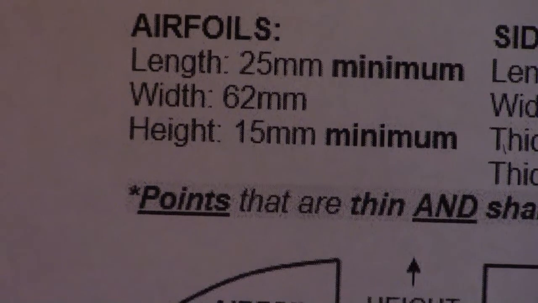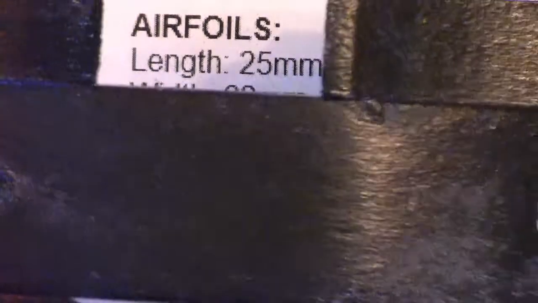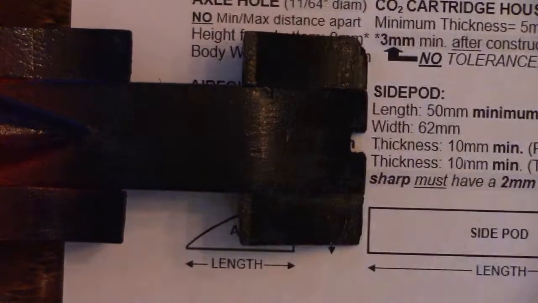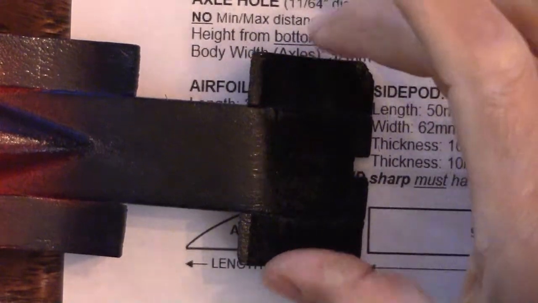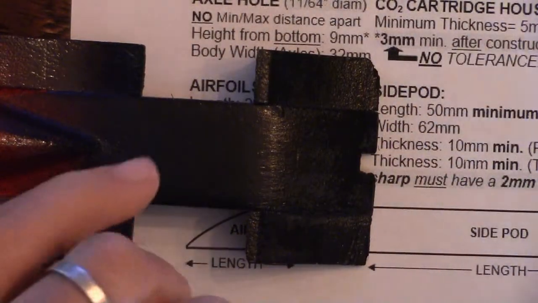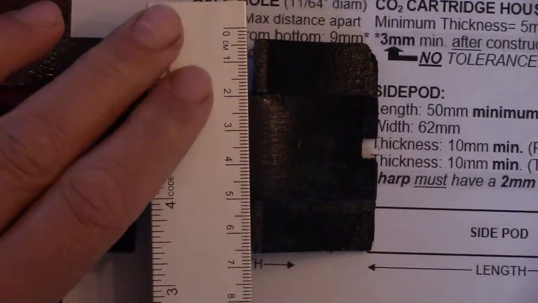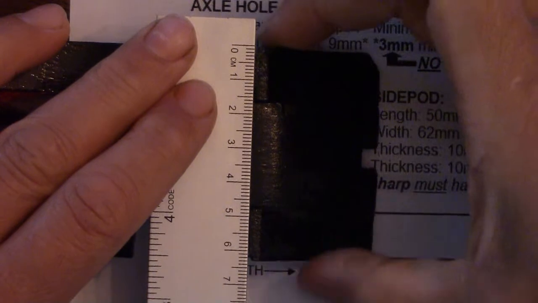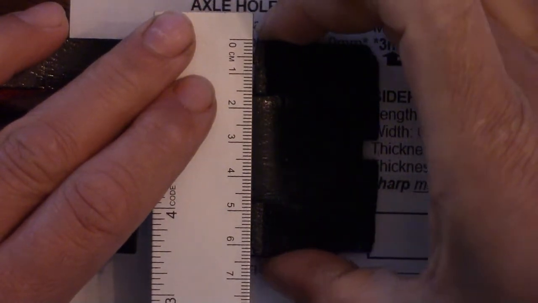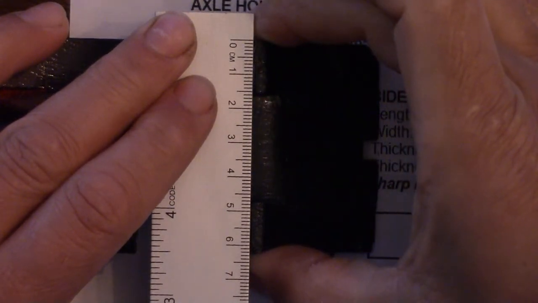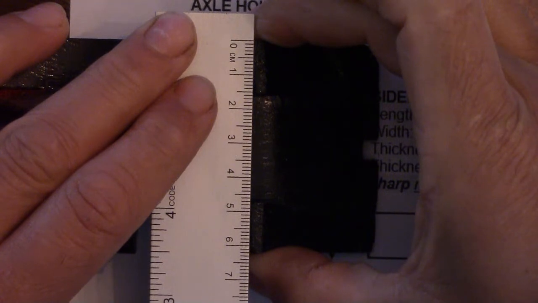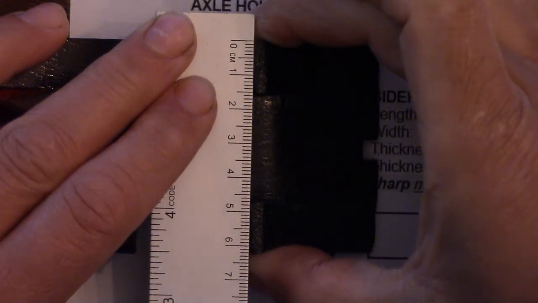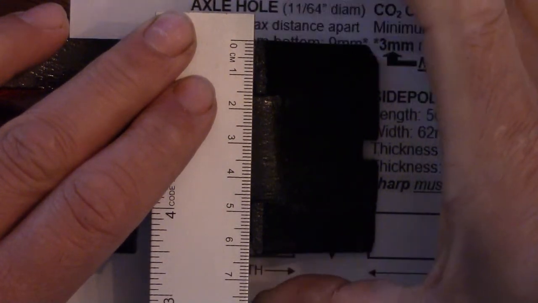Width, once again, applies. And here's how we measure this one. This is, once again, kind of like the spoiler, but because these were glued on both sides of the car body, I still measure the overall width. So it's from here to here. This should be a bare minimum of 62, and this is coming in at just about 62, maybe slightly over, which once again means it's legal.